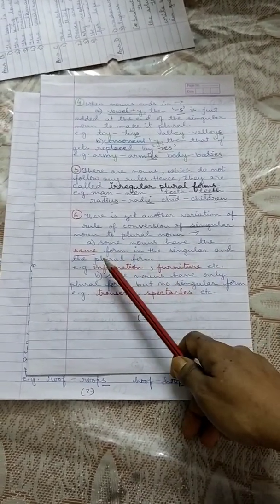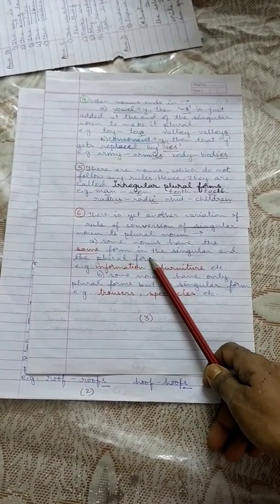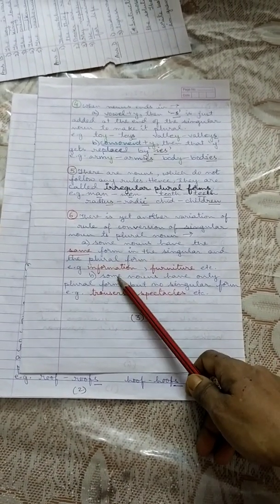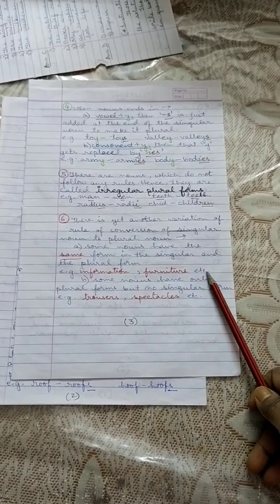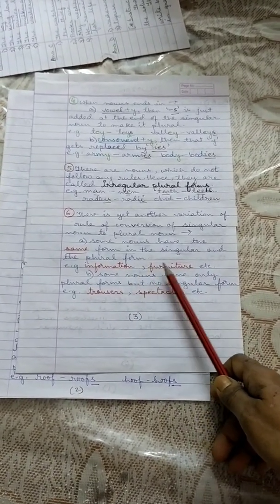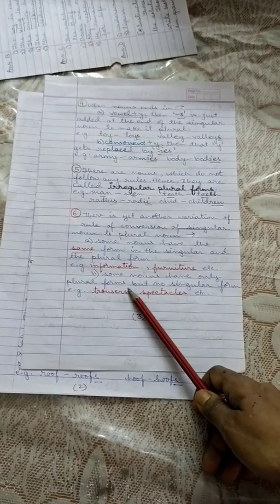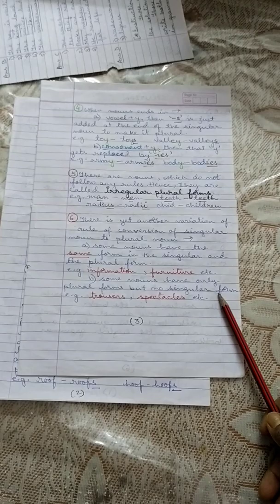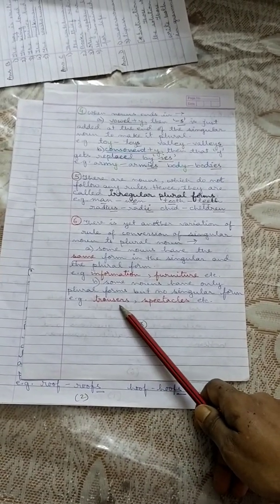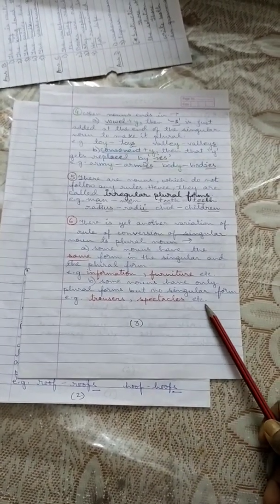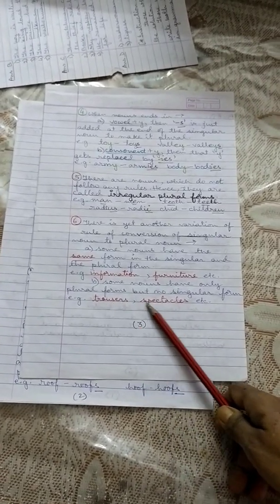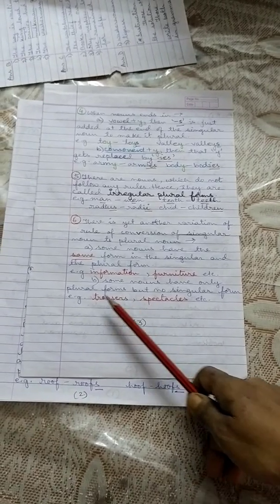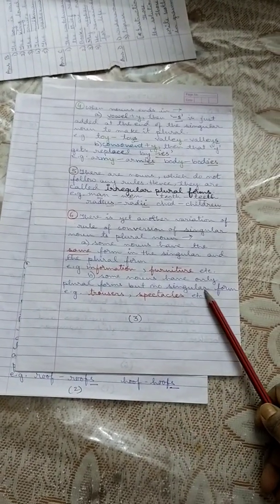Some nouns have the same form in the singular and plural. That is, what we use as a singular form can also be used as a plural form. For example, information, furniture, etc. These types of words can be used both as singular and plural. And the second type, some nouns have only plural forms but no singular forms. For example, trousers, spectacles, etc. These types of objects are used as a pair, so they are found only in plural form but not in singular form.